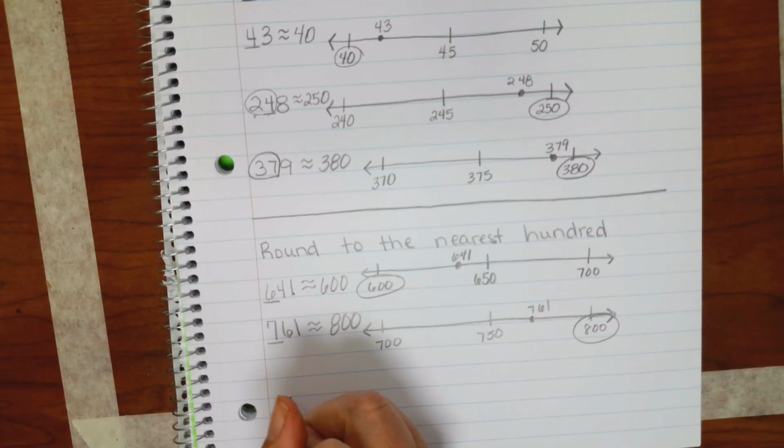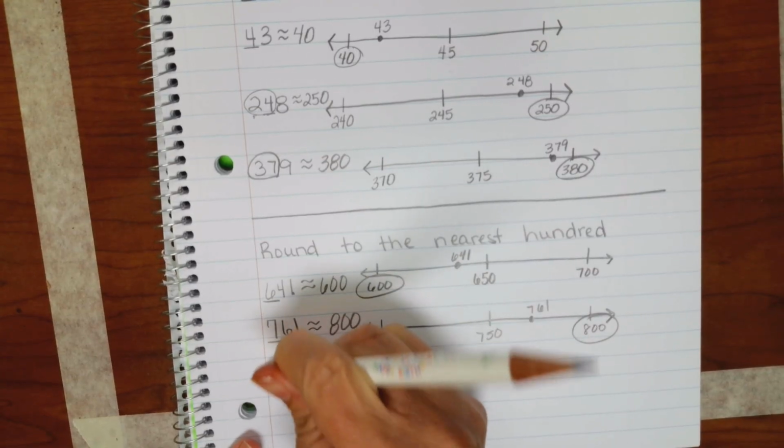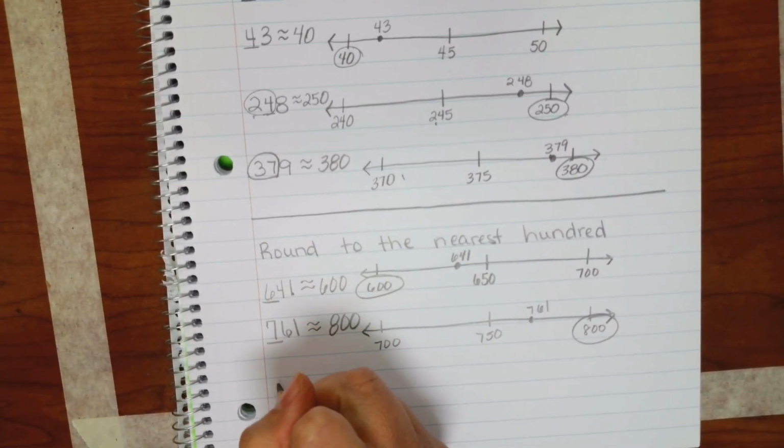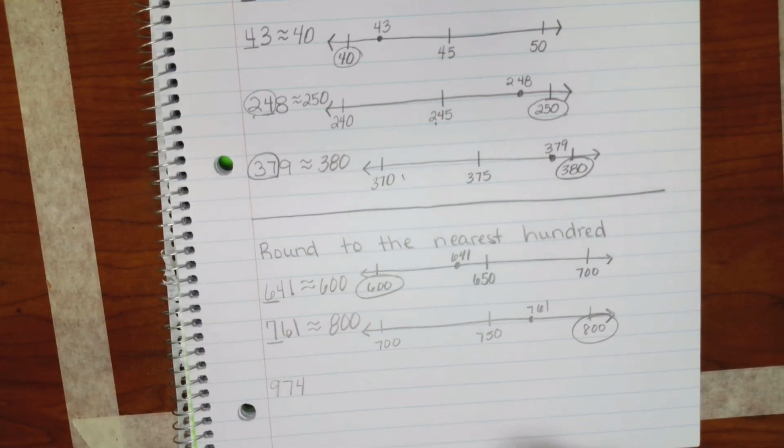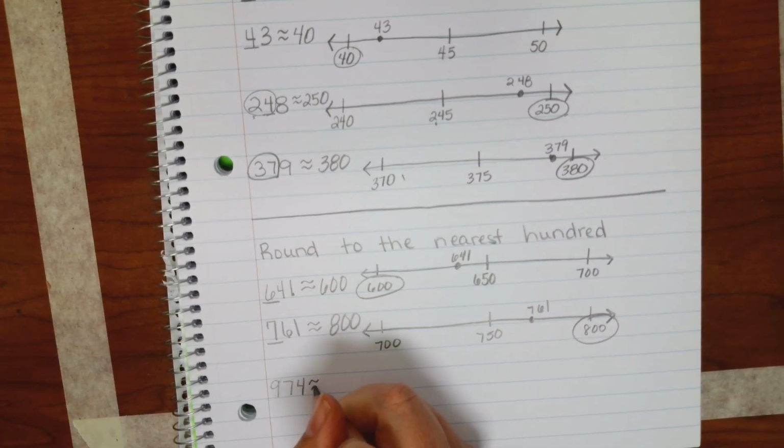Let's try another one. Let's do 800. Oh, no, let's not do 800. Let's wait a second. Let's do 900. 974. Okay, round that one.